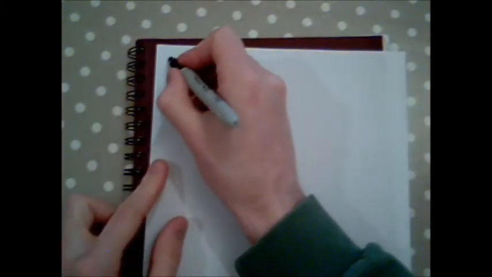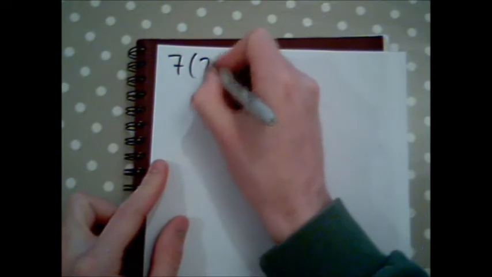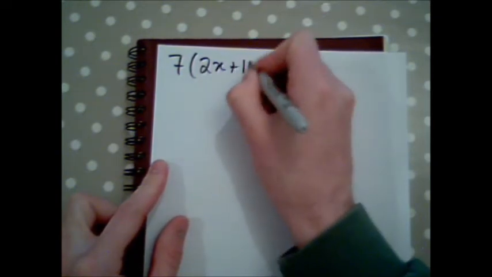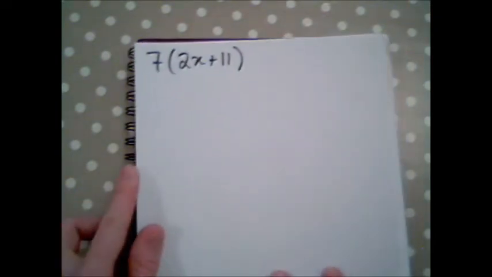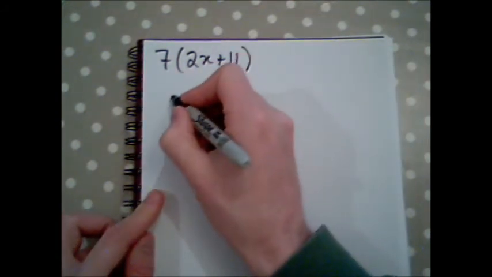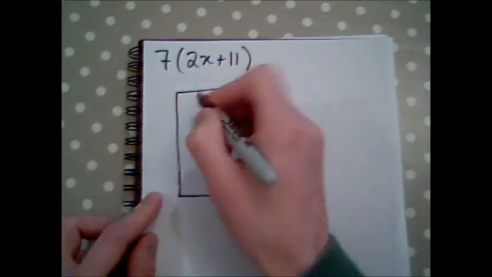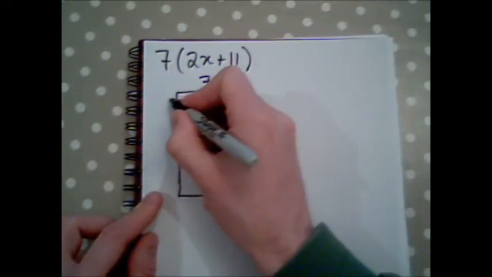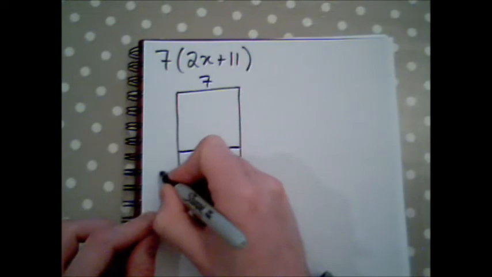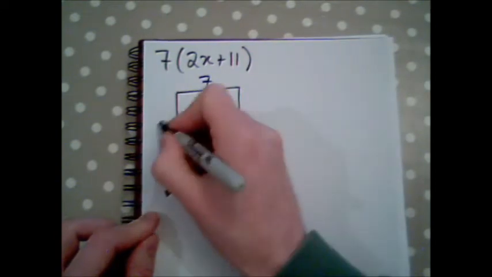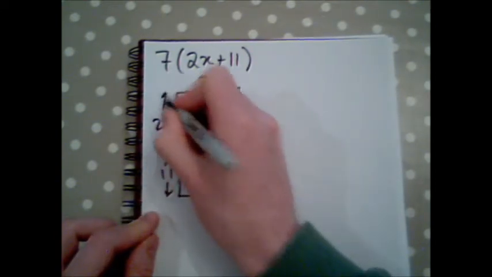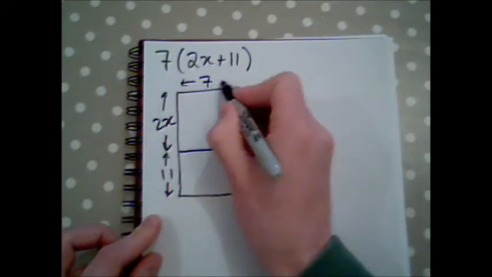Alright, so let's do another one or two with the rectangles, the field method, if you like. So what would, let's say, 7 into 2x plus 11, what would that be? Alright, so let's draw a field. Doesn't matter which way you draw it. It doesn't matter whether the 7 goes on the top or down the side. So let's say this is 11, this is 2x, and the top here is 7.